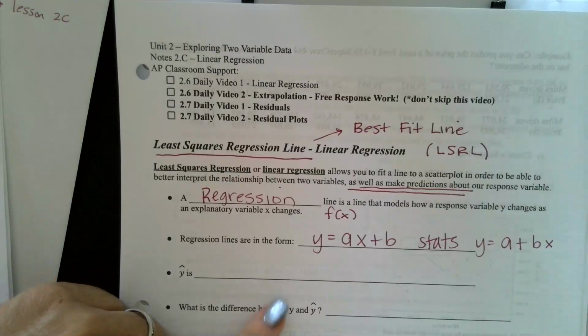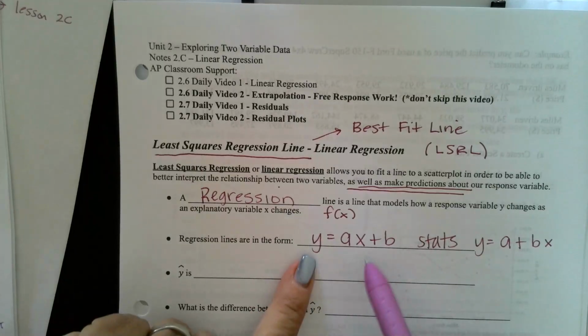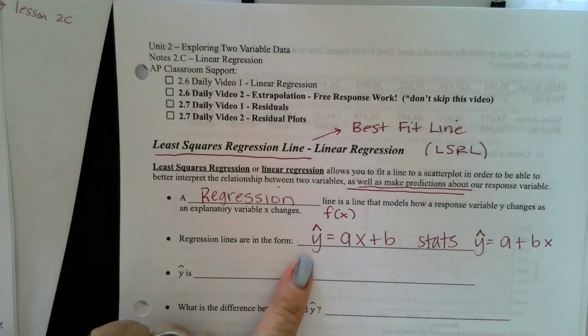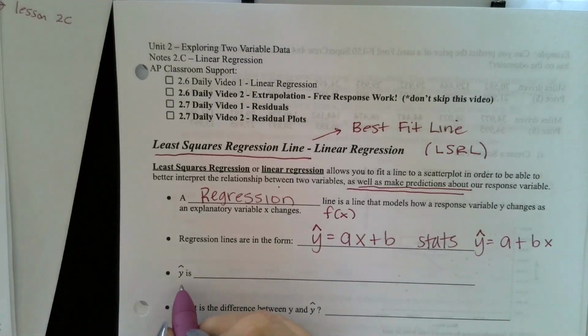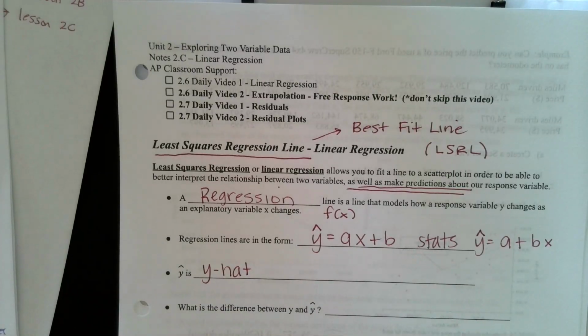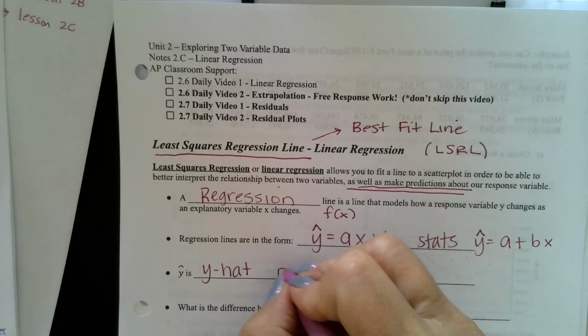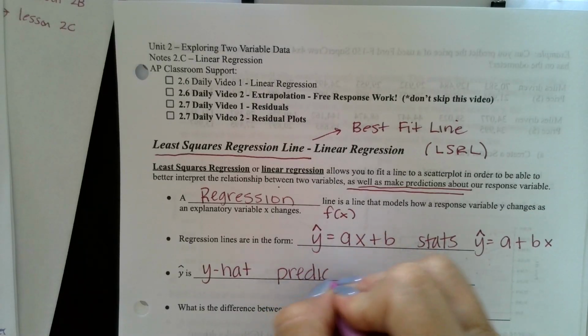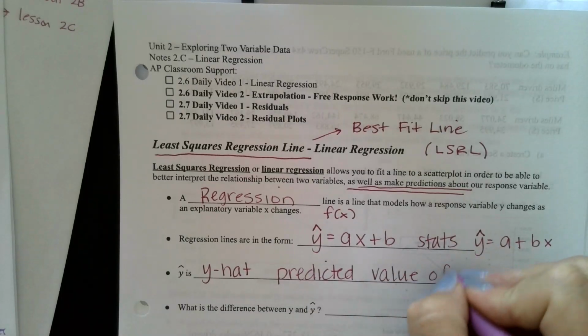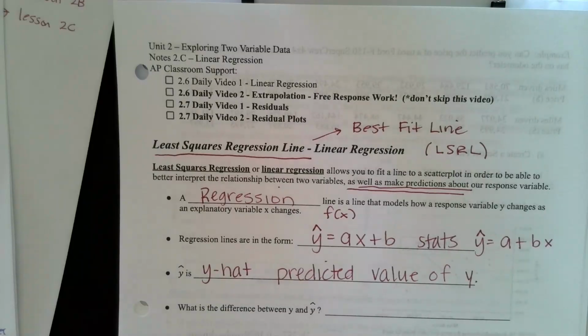So we don't write this as y equals. We put this little hat on top of the y. It looks like what we see right here, y with this hat on it. In fact, this is called y hat. That's how we pronounce that. That's y hat, and it is a predicted value of y. It is not an exact value of y. It's just a predicted value of y.